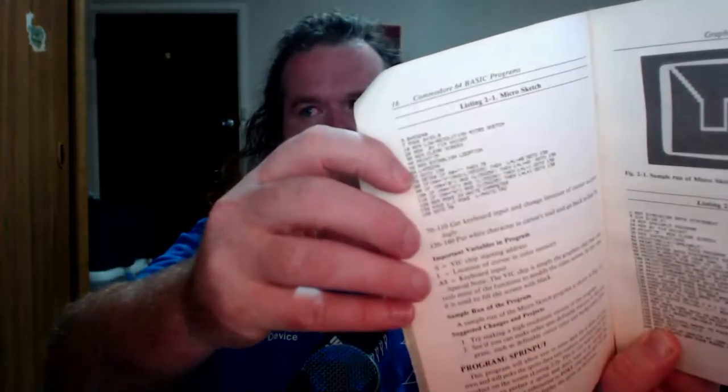Graphics of the Commodore. So jumping right into it, we're going to do a program here called Micro Sketch. It's not that long, doesn't have that many lines, as you can see. But what it does essentially allows us to sketch with the arrow keys. It's basically a rudimentary drawing program.